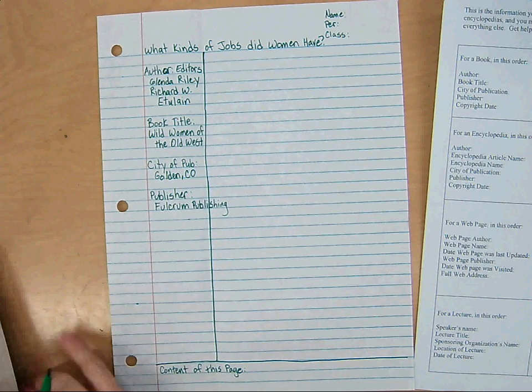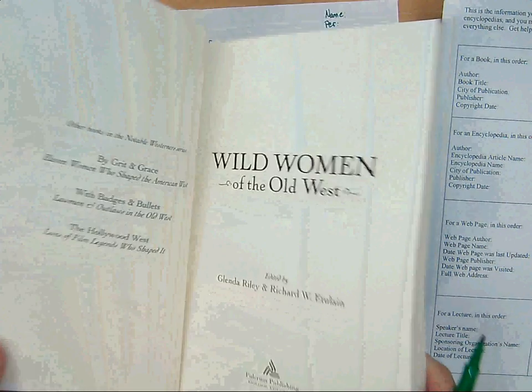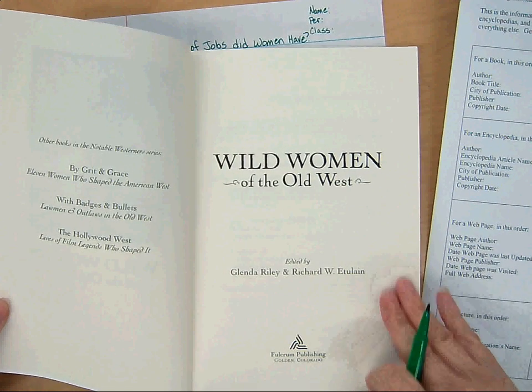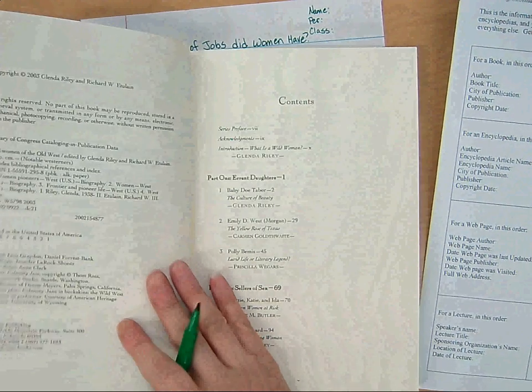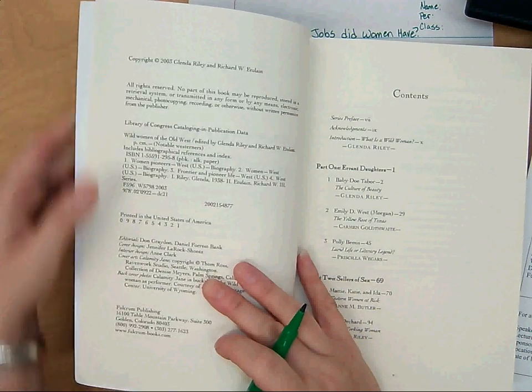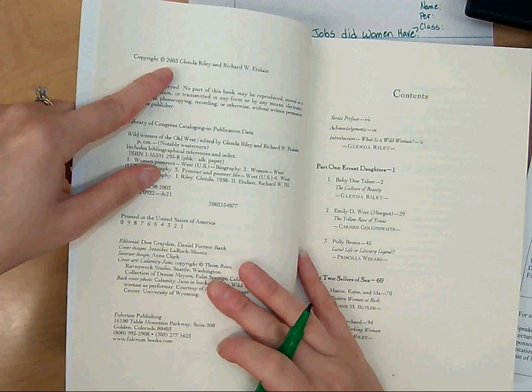The next thing I need is the copyright date. I may have to turn another page to find the copyright date. In fact, I can find it right here. And the copyright for this book is 2003.